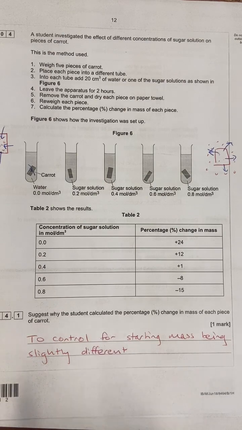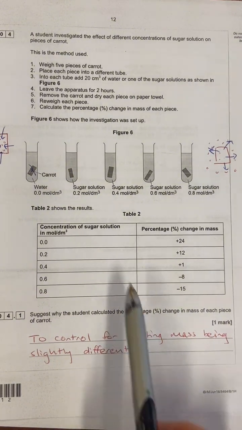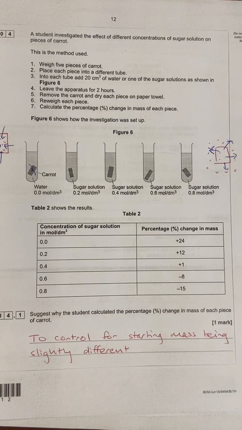Suggest why the student calculated percentage change rather than directly the absolute mass change: to control for the starting mass being different. It means you can use the same size and shape of carrot, but you don't need to make them exactly the same mass. You are still being able to see the change. So you perceive a difference when you do percentage change.